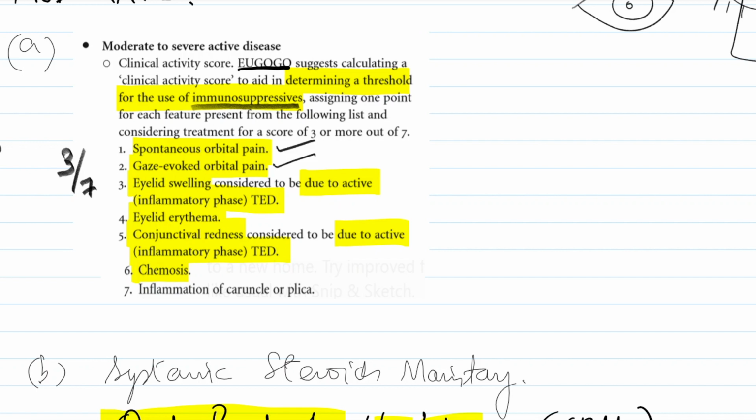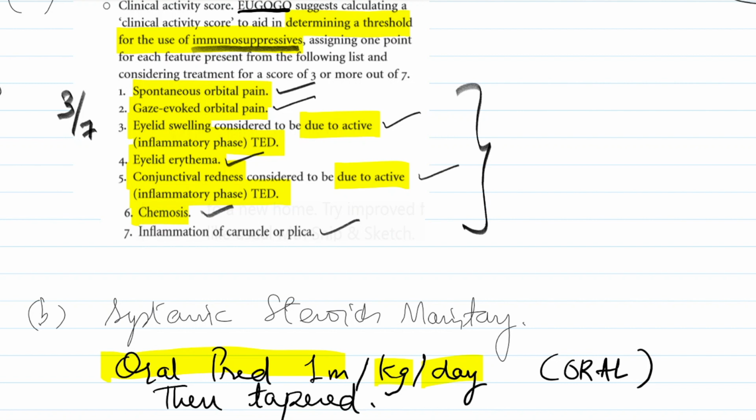This is spontaneous orbital pain, gaze evoked orbital pain, eyelid swelling considered to be due to the active inflammatory phase of TED. Then there needs to be eyelid erythema, redness of the eyelids, and then conjunctival redness considered due to the active inflammatory phase of TED, chemosis, and inflammation of the caruncle and plica.